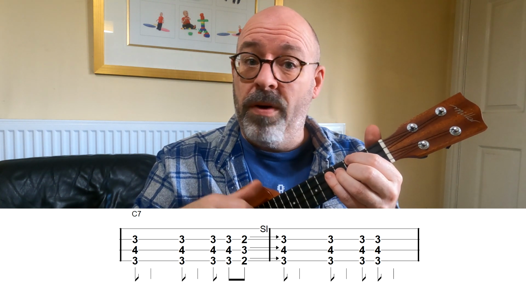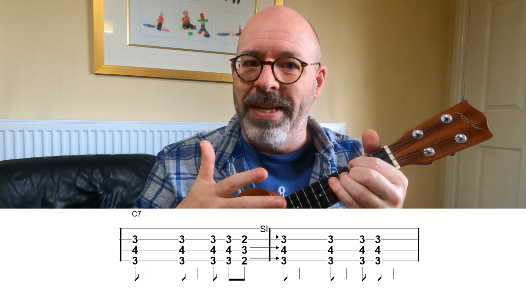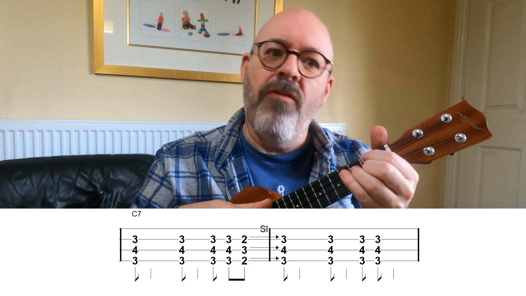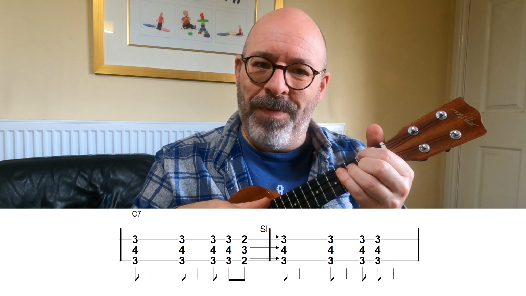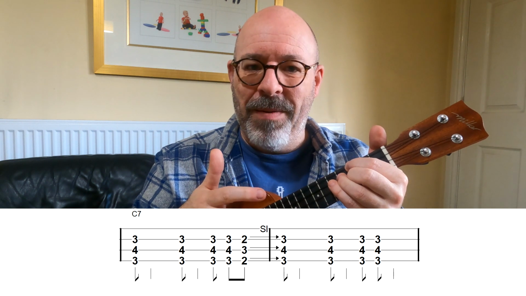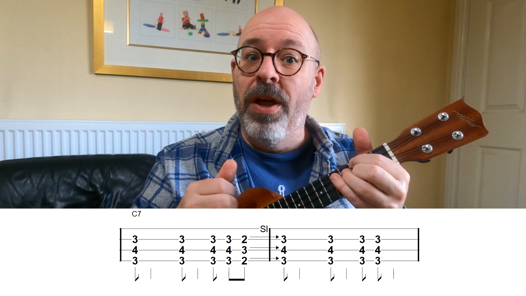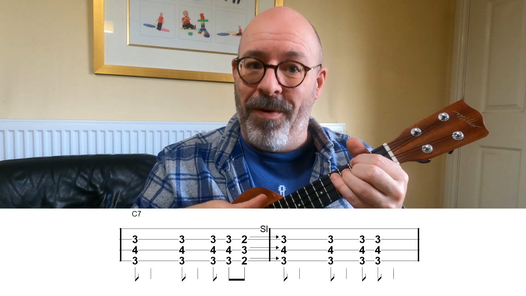Now I don't have to pluck that first one in the second bar because the slide covers it. So I'm plucking right at the end of the first bar of C7, but not the beginning of the second bar. 1, 2, and 4, and 1, 2, and 4.